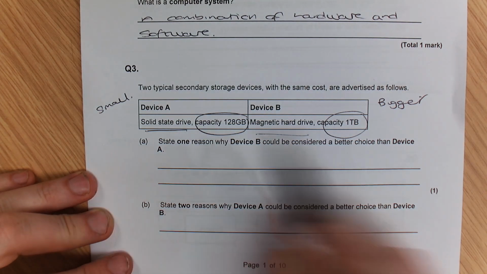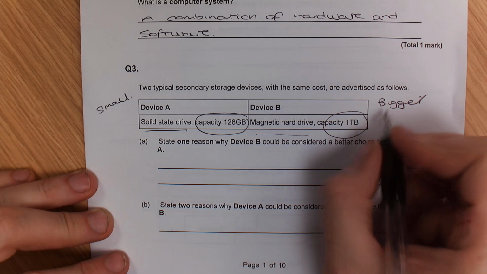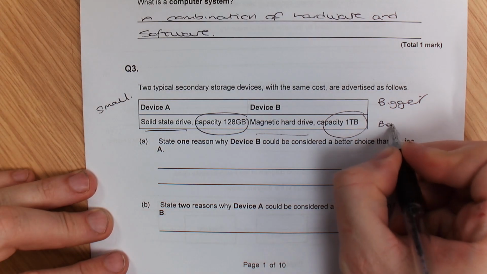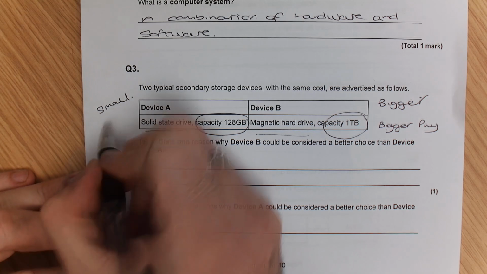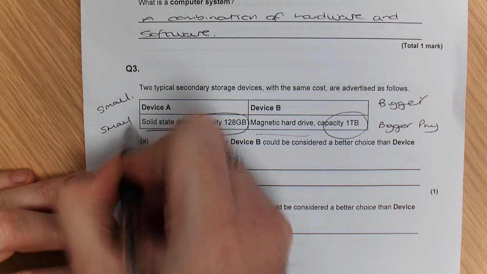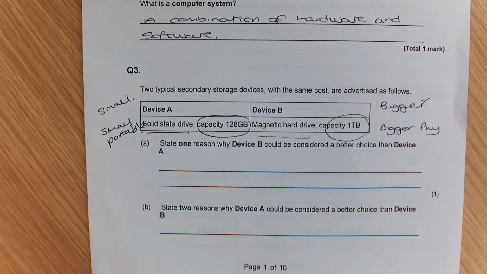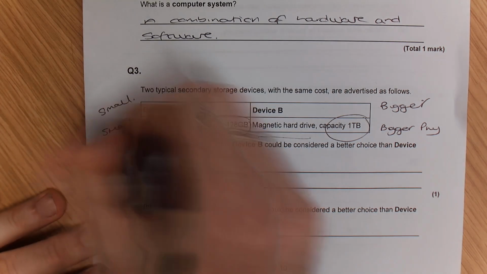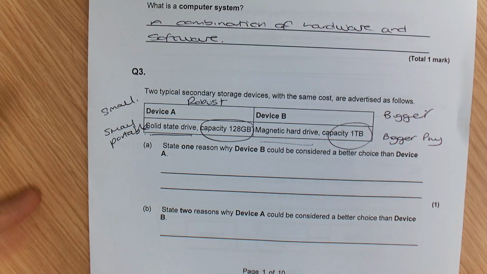But which one's likely to be bigger in terms of physical size? B. B again, bigger physically. And A is smaller and portable. Which one is more likely to be more robust? A. Good, so that one's more robust. So let's think about this now in answering the questions that are going to follow.